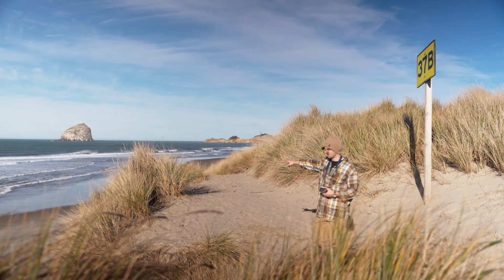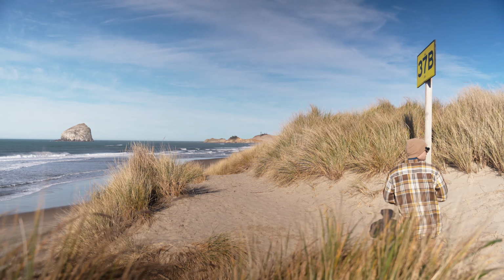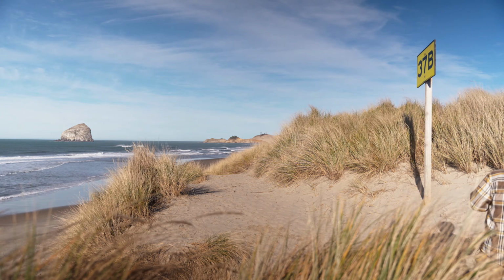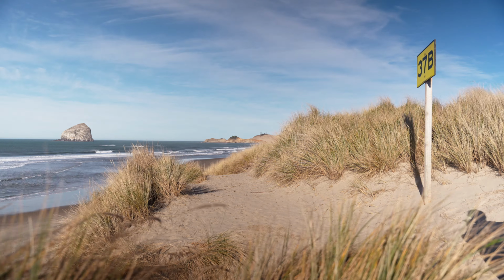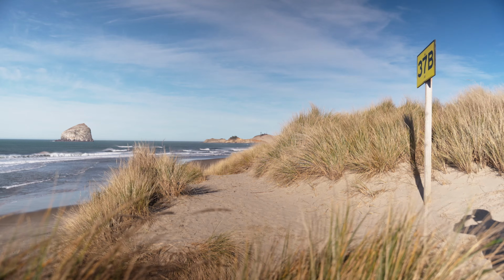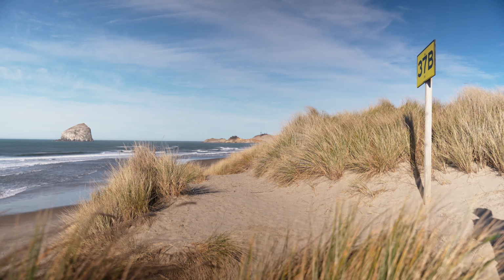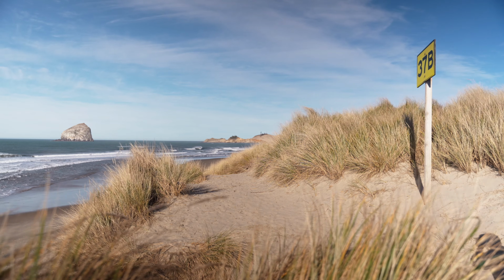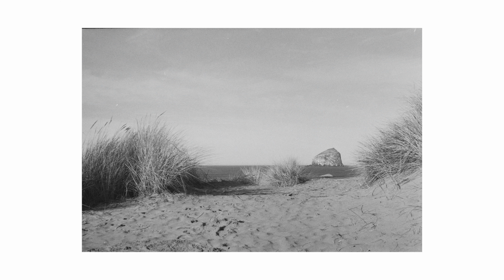I'm trying to get a shot of Haystack Rock with this kind of in the foreground. So I'm looking at the gap between the bushes and putting Haystack Rock in the middle of that gap. And I think for this shot, I want the bushes to break the horizon. I think that'll be interesting, because if they don't, they just kind of get lost in the water. So I think this is gonna be good. Yeah, I think it's pretty cool.